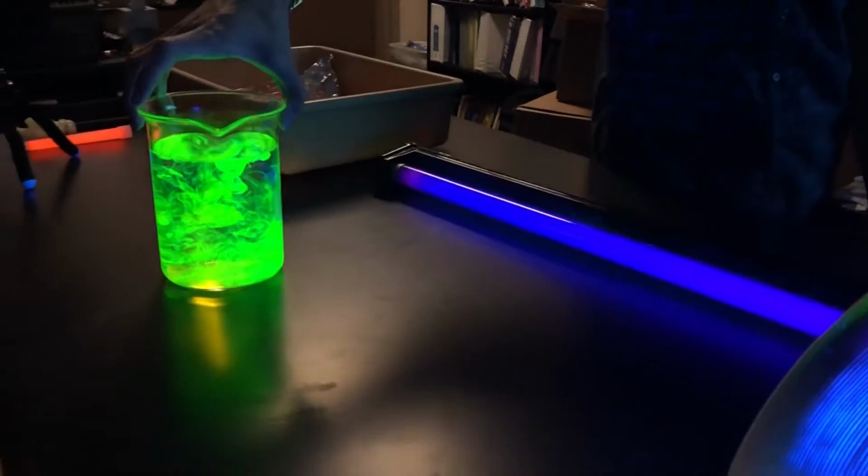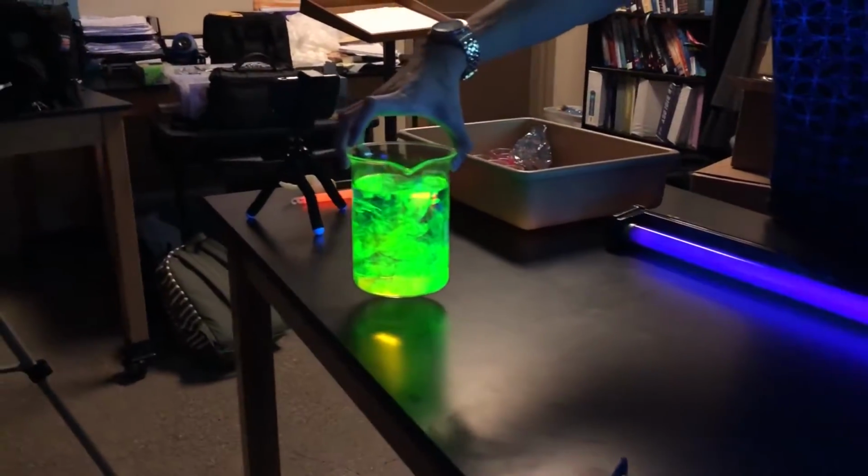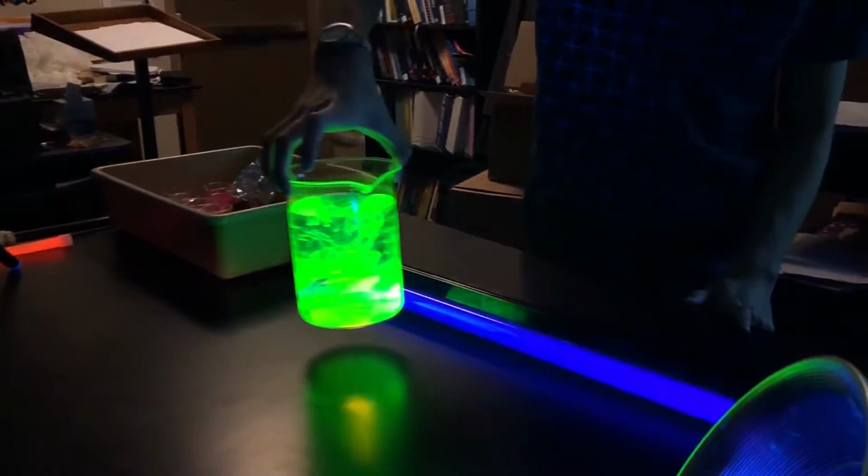I'll set this aside. See, the further away you move it from the light, it gets a little bit dimmer. That's just because of the intensity.